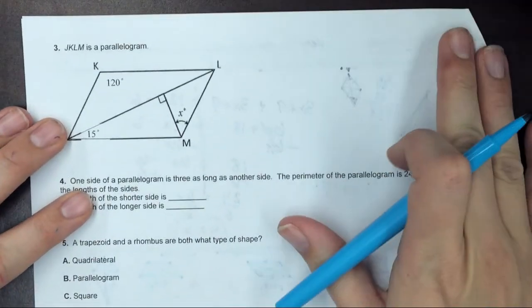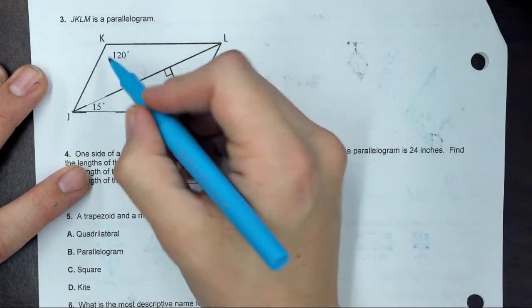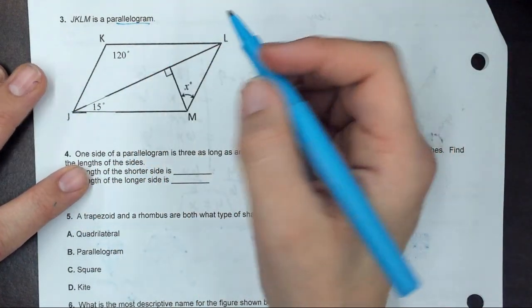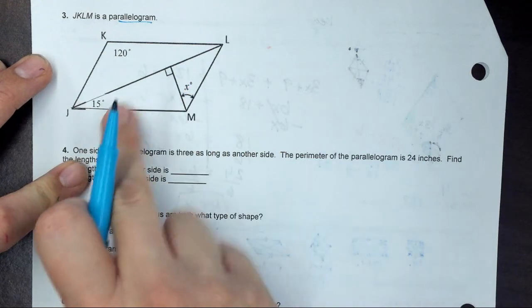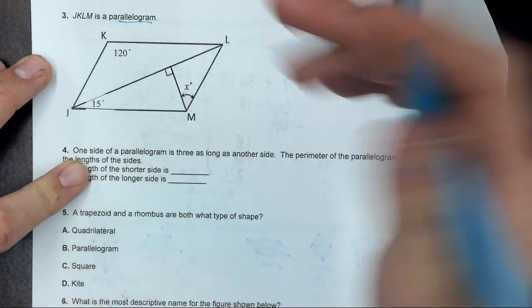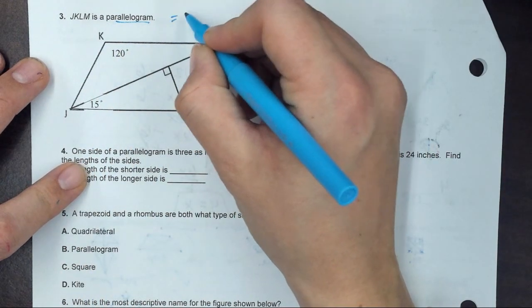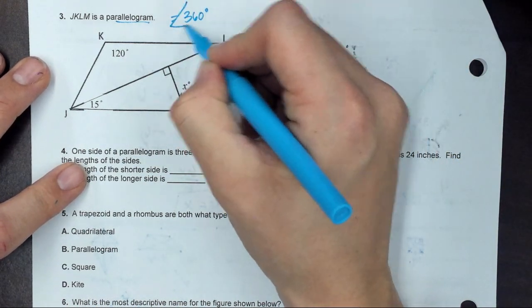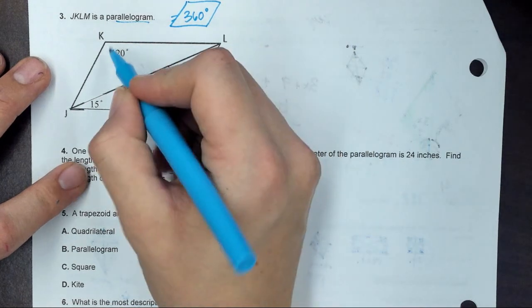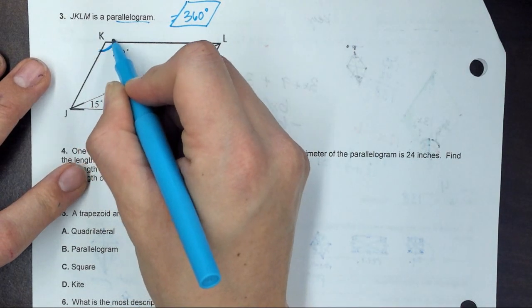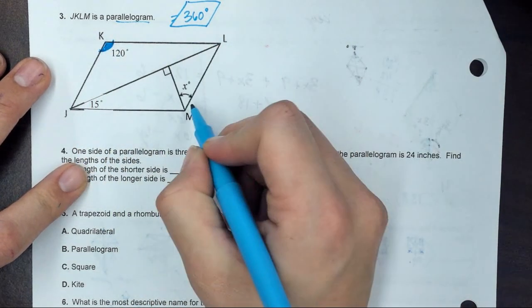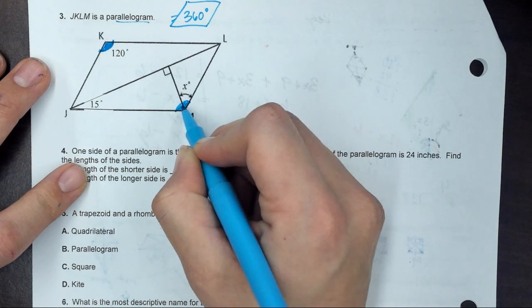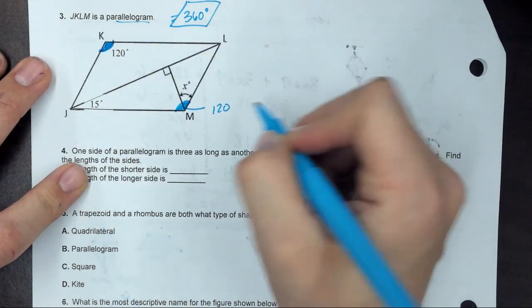Number 3. All right, so they say this big old shape here is a parallelogram, so we know opposite angles are congruent, and that's what we're dealing with. We know there's 360 degrees total in a quadrilateral or a parallelogram. So what else do I know? Again, opposite angles are congruent. So they give you 120, this angle here. That is congruent to this whole angle here. So this whole thing is 120, just like up here.